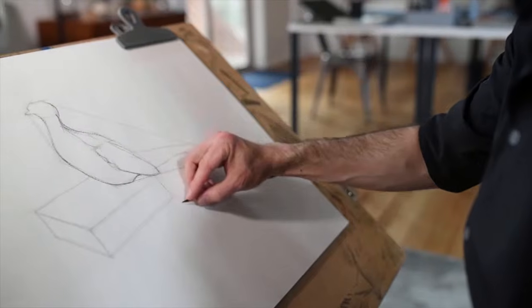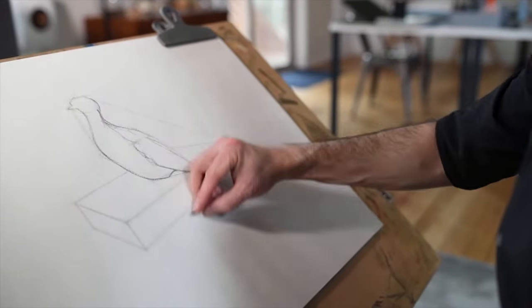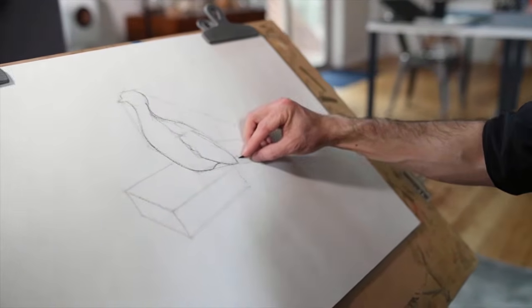Welcome to the second lesson in the language of line. In this lesson, I'm going to introduce you to the most important and fundamental kind of line you're going to draw, the contour. A contour is essentially the boundary of something. A contour line describes the edge of an object.